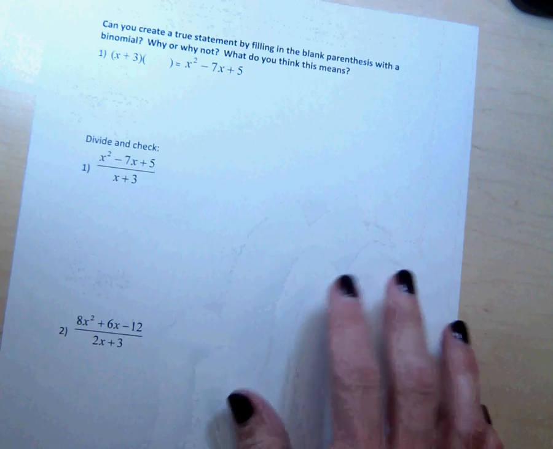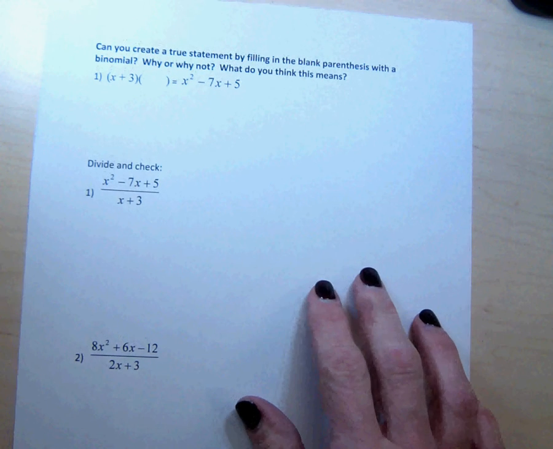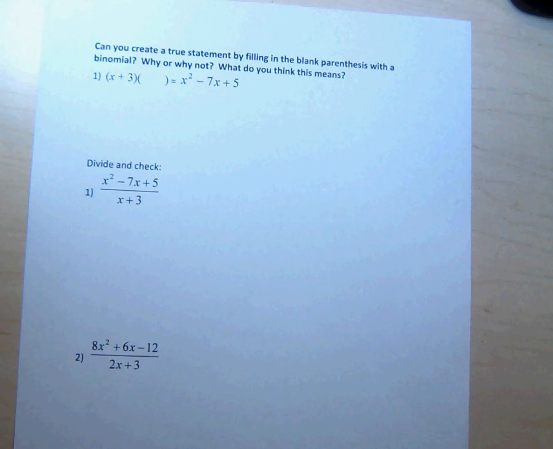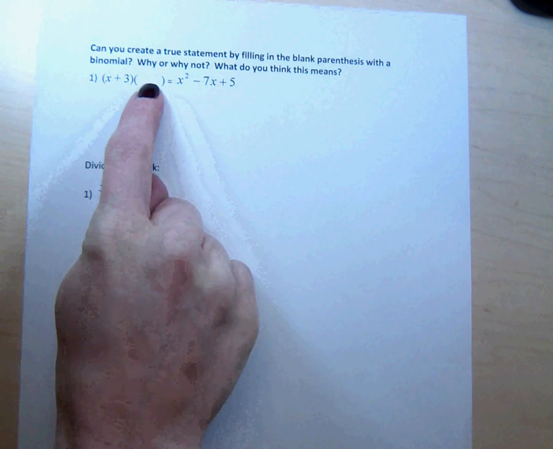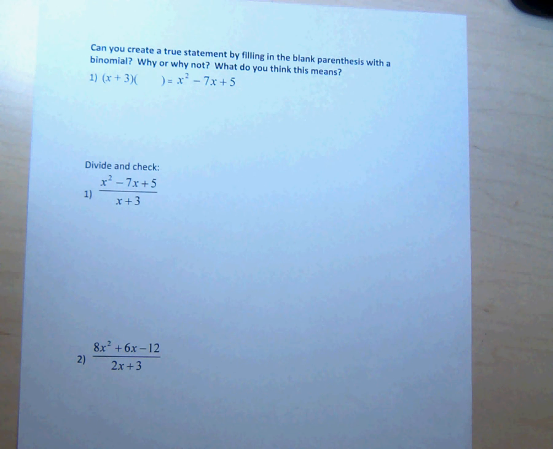All right. Let's look at this next one. So we have the same kind of problem, the fill in the blank. It says, can you create a true statement by filling in the blank parentheses with the binomial, why or why not? And what do we think this means? So take a few seconds, see if you can figure out what has to go there to create a true statement.